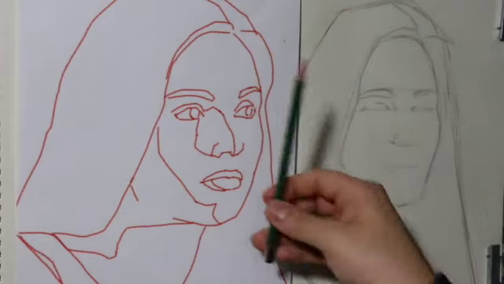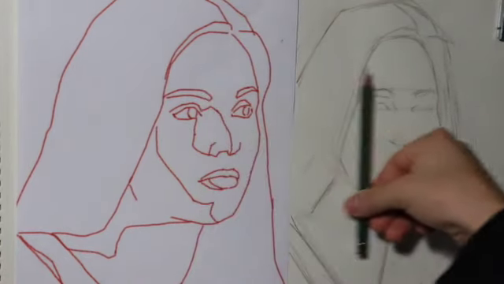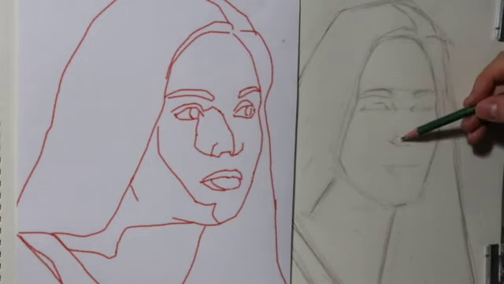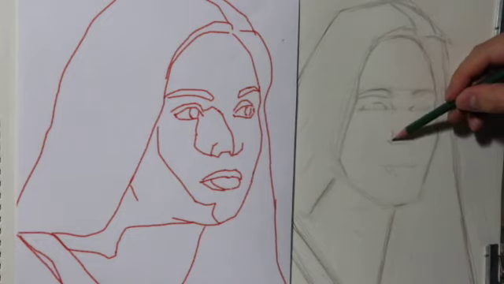Now we'll use a vertical. Pinpoint the corner of the nose.